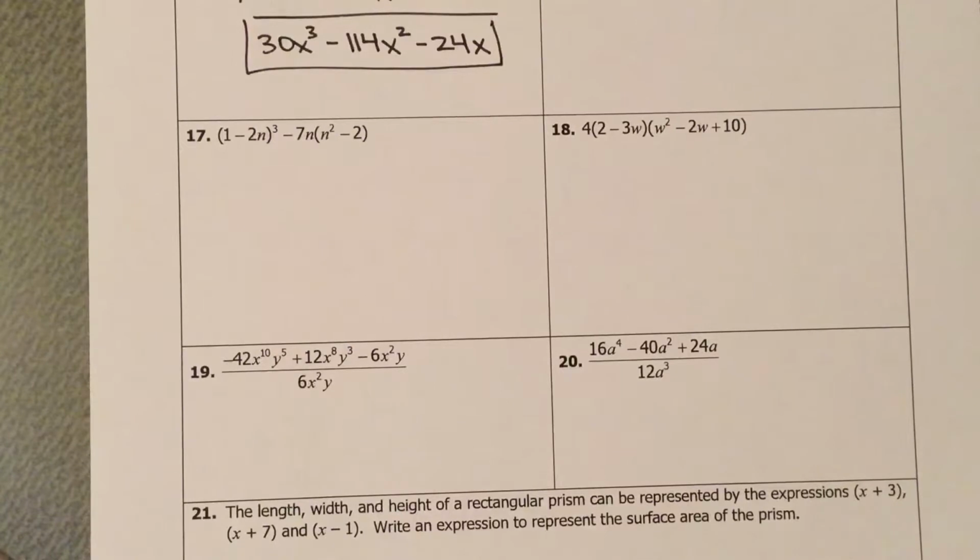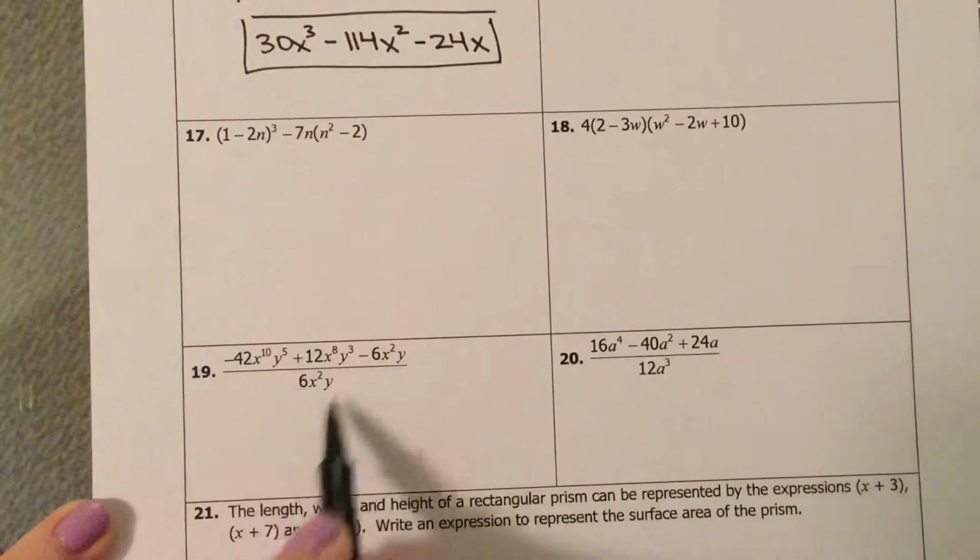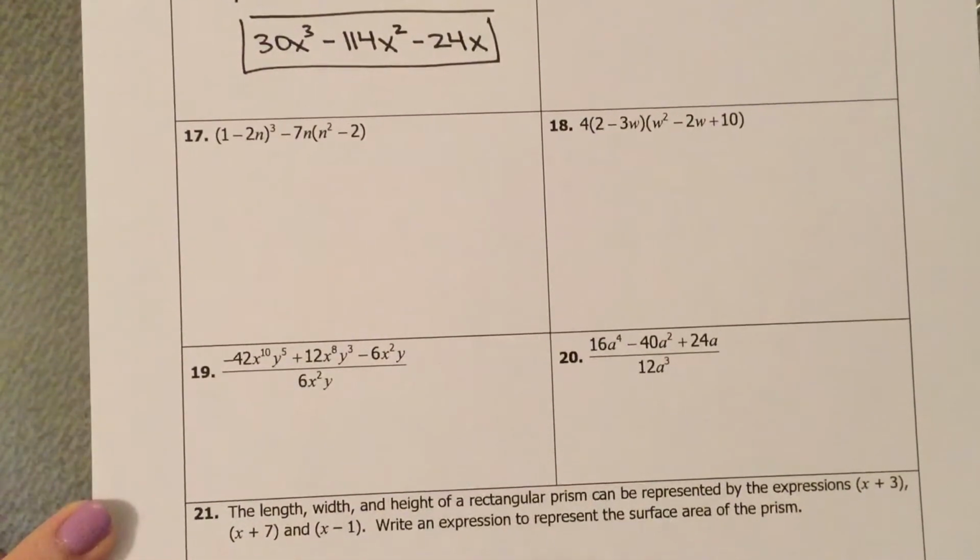All right, we'll do one last one. We're going to do number 19, one of the division examples. So remember, the way these work is you are going to individually divide each one of the monomials in the numerator by the monomial in the denominator. So starting with this first monomial divided by this, you kind of go expression by expression.